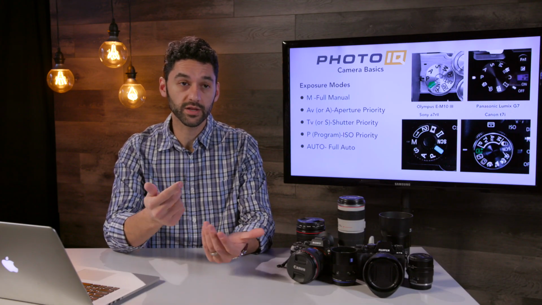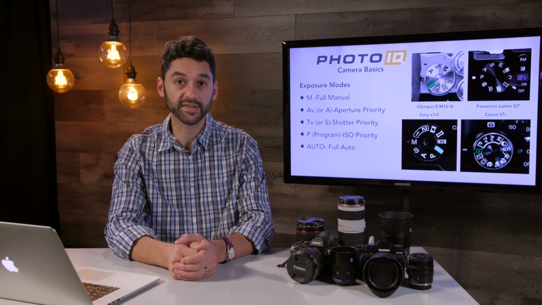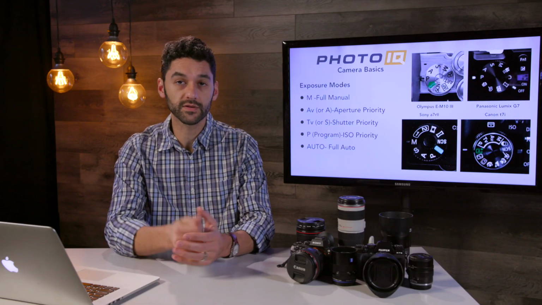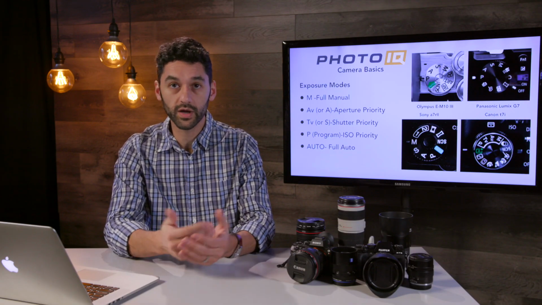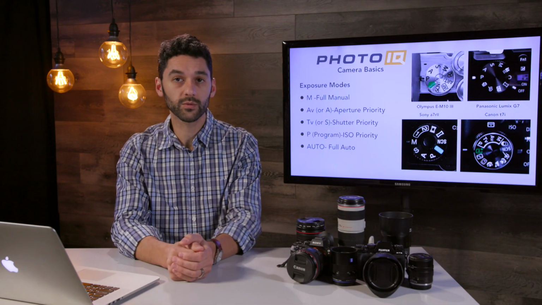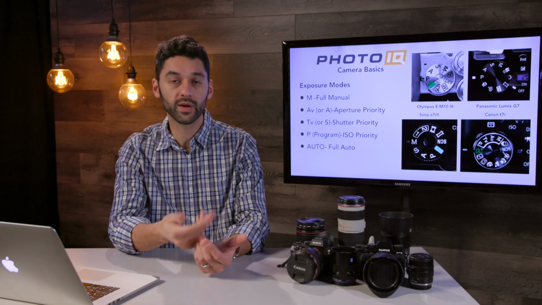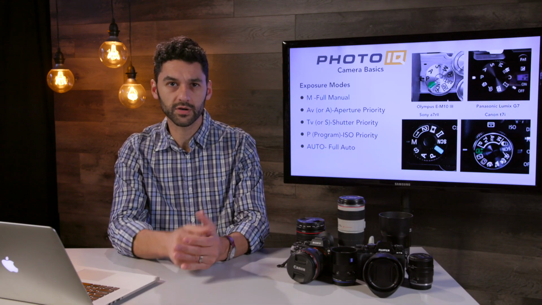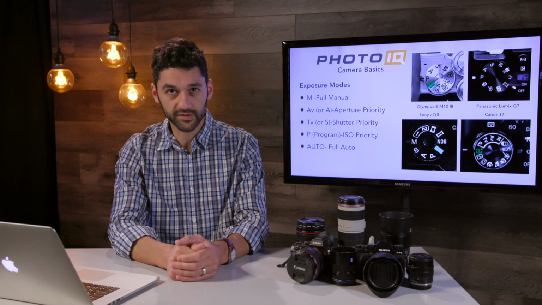So if you want to quickly go to a black and white mode that you have saved, you can switch the dial over to, say, Creative 1, and that will be your black and white profile, which is a fun way to work. It makes it quick for you to switch around and have something that's sort of your go-to look that you've made for yourself.